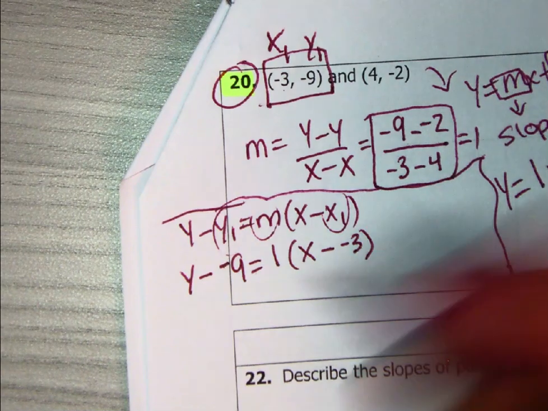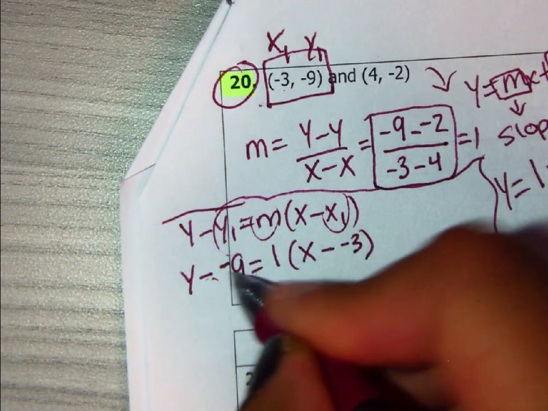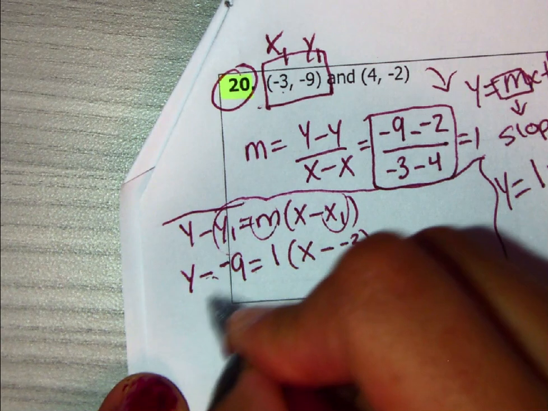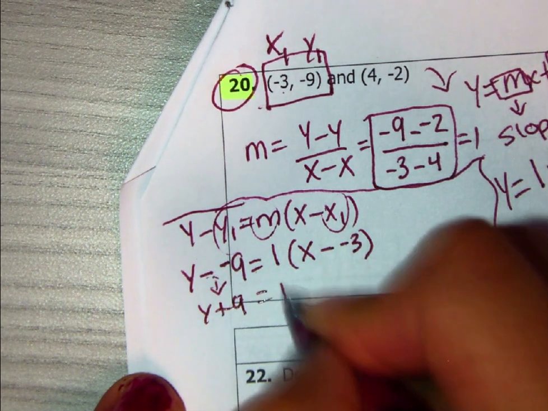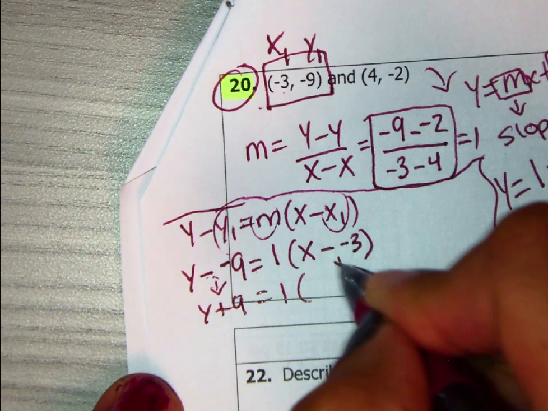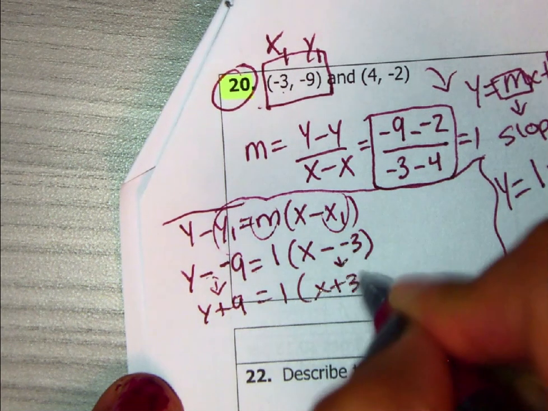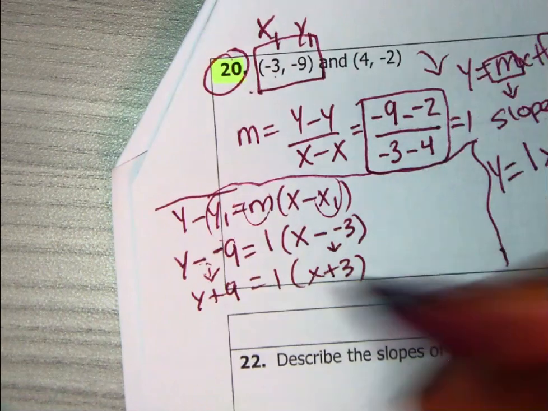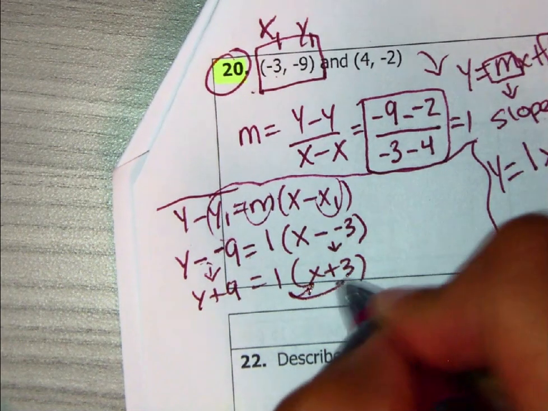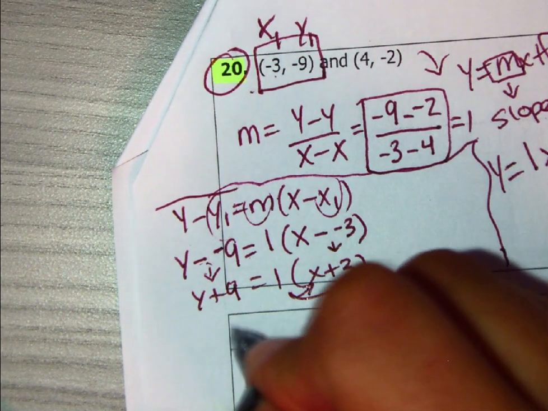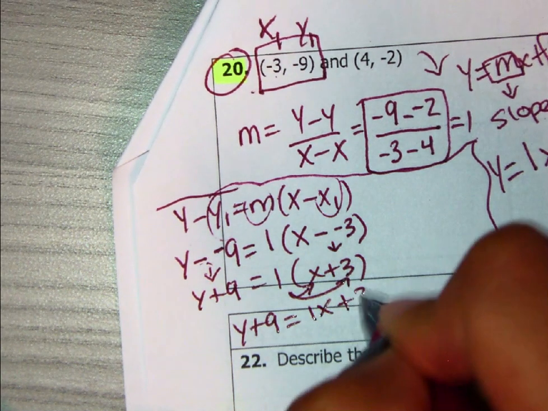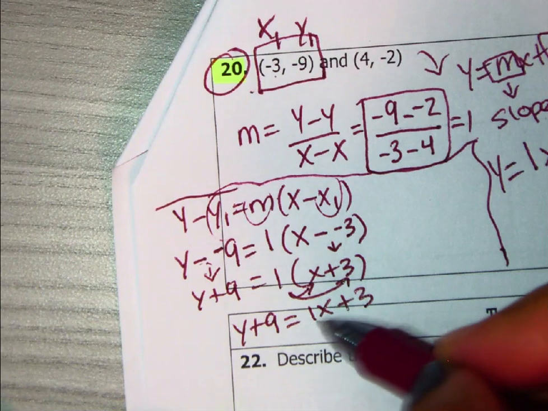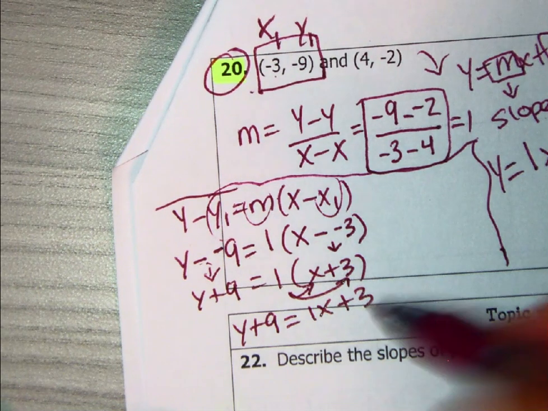Then we're going to see that this is double negative, so that creates a plus. And here, same thing, double negative creates a plus. Next, we distribute the 1 and plug it in there. So now we have y plus 9 equals 1x plus 3, because 1 times x is 1x, 1 times 3 is 3.